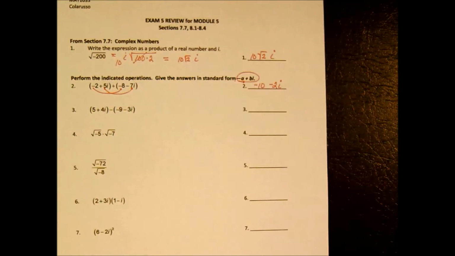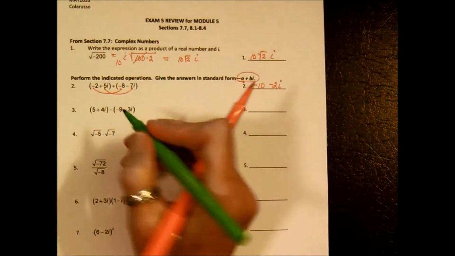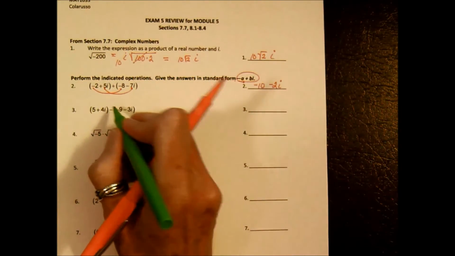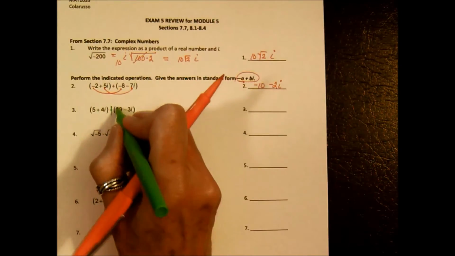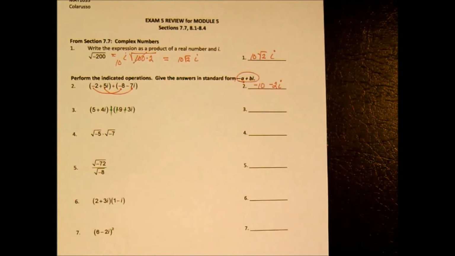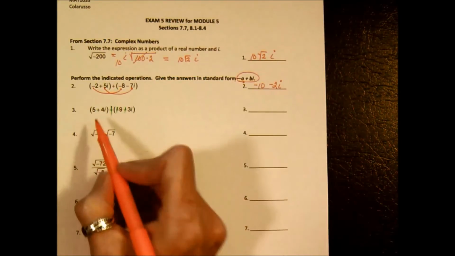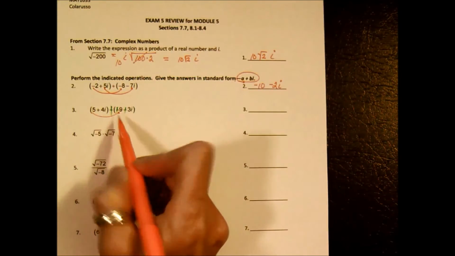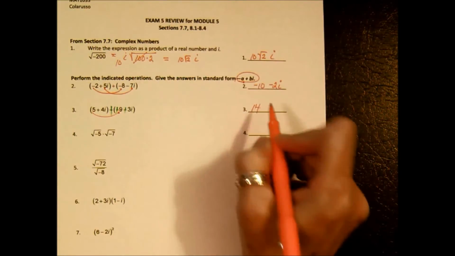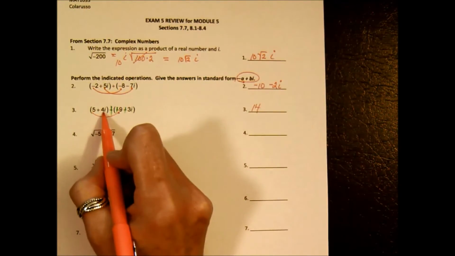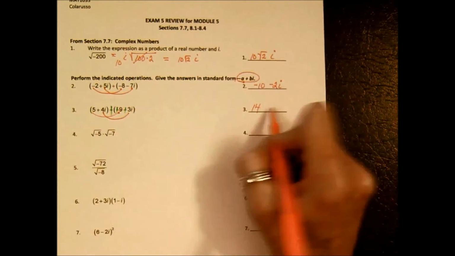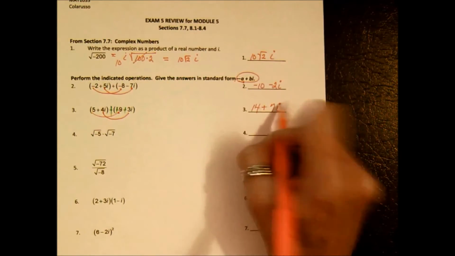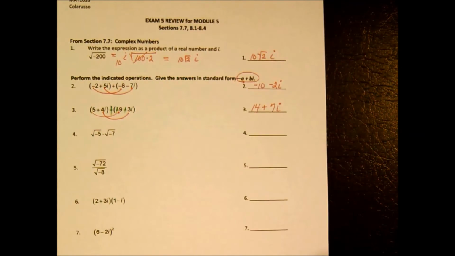Here I have subtraction, so we're going to follow the same rule we do with polynomials. Change to addition, change the signs that follow, and then you are going to combine like terms. So now I have a 5 plus a 9, which is 14, and then I have a 4i plus 3i is 7i. So 14 plus 7i.